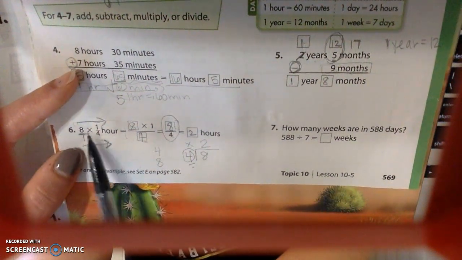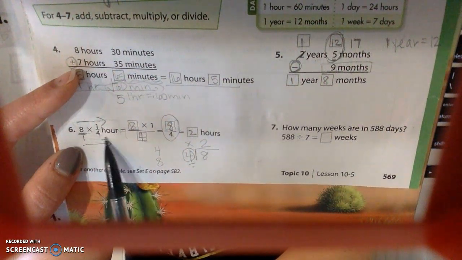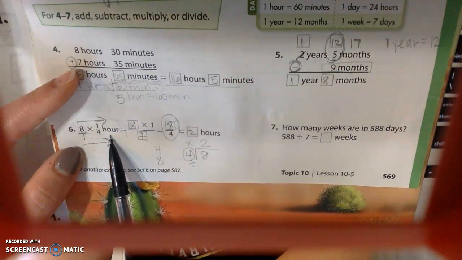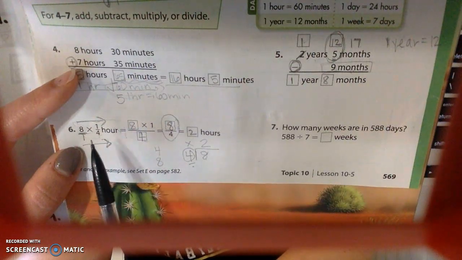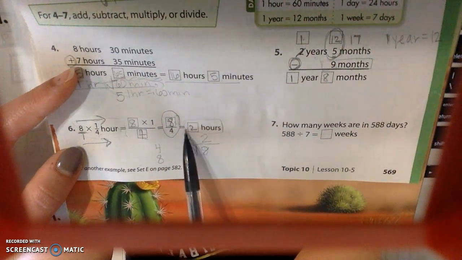So 8 times the 1/4 of an hour, that remember, fourth of an hour is that 15 minutes we found out. 8 times the 1/4 hour is 2 full hours.